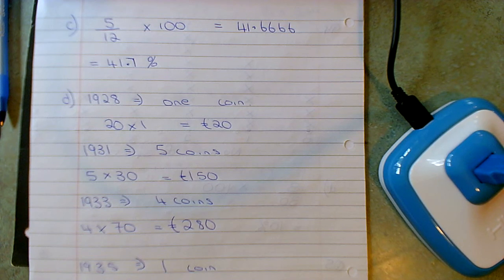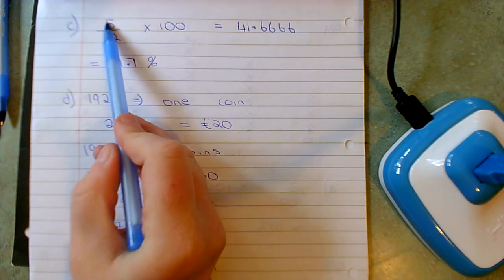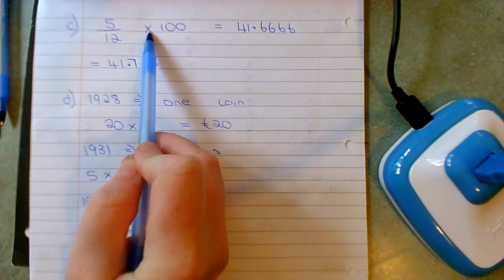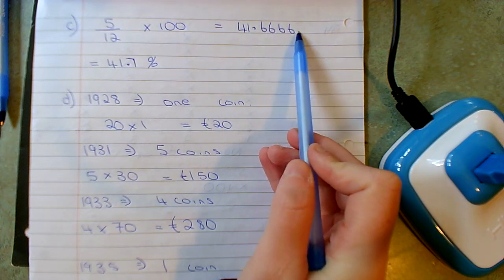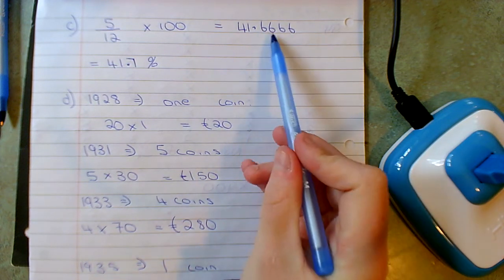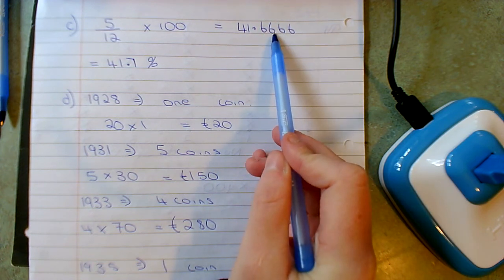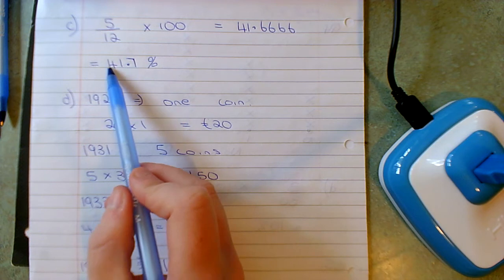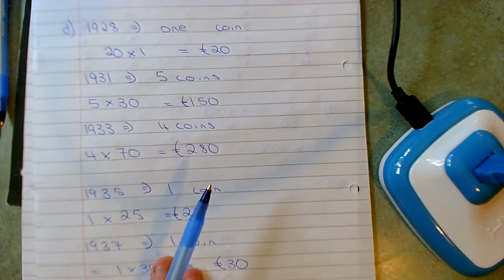So what I need to do is see how many were minted in 1931. We have 5 pennies, we can see from our line plot, and it's always over the total. My total number of pennies in this question was 12, so it's 5 over 12. To get percentage, we always multiply by 100, and I get 41.6666. But the question asks me to go to one decimal place, so the number to the right of it is greater than 5, which means I need to round this up. So I get 41.7%.